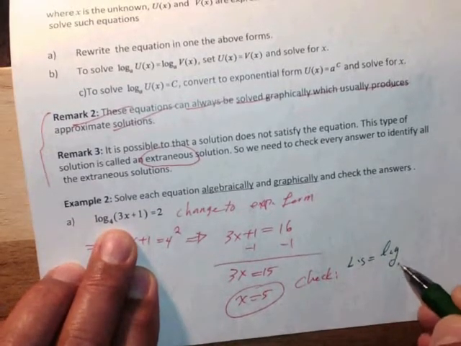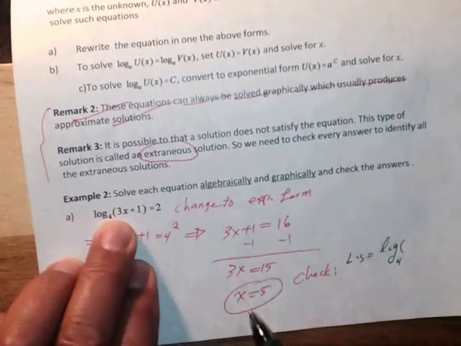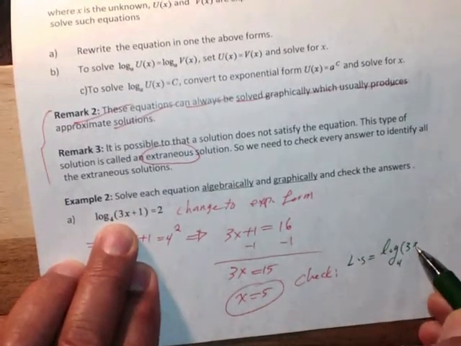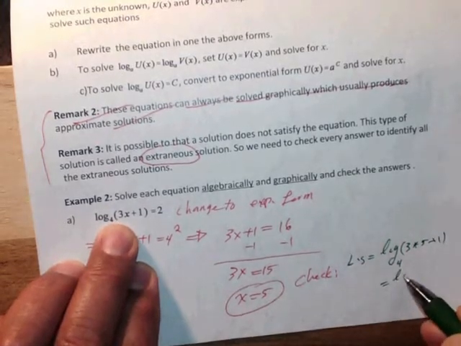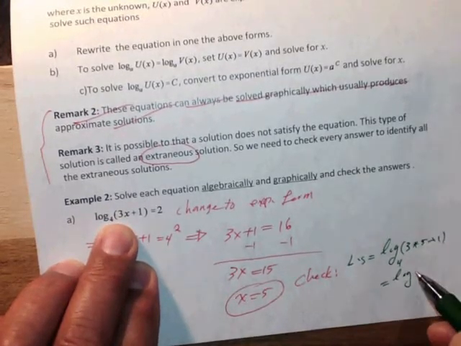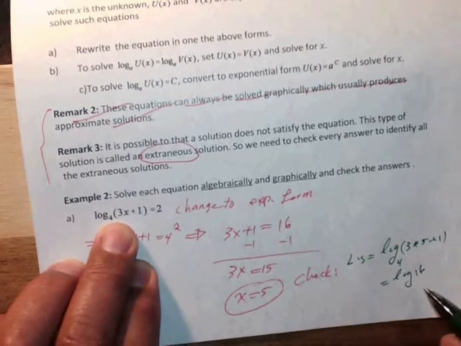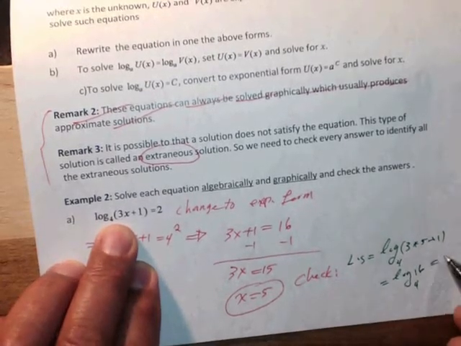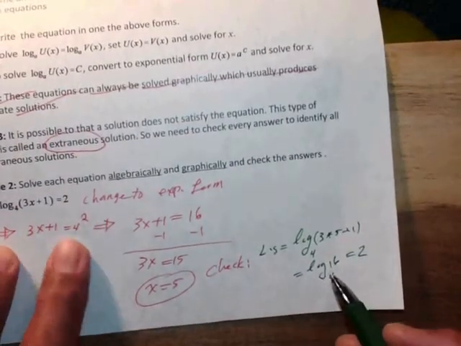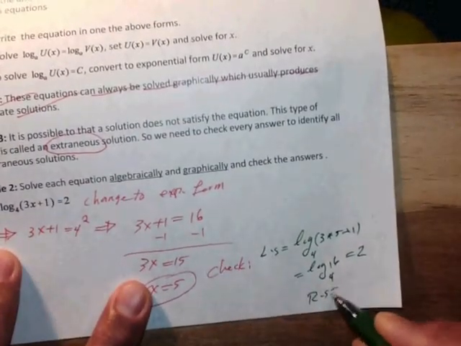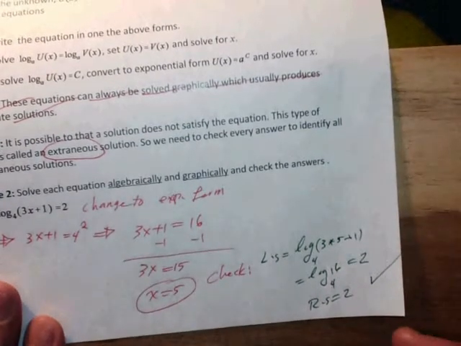Log to base 4 of 3 times 5 plus 1, which is log of 16 to base 4, which is 2. So the left side is 2 and the right side is 2, and it checks.